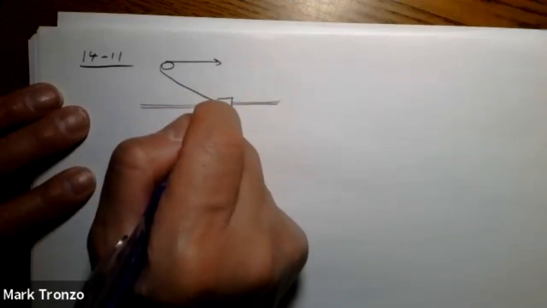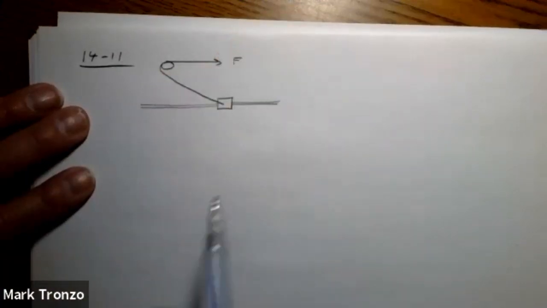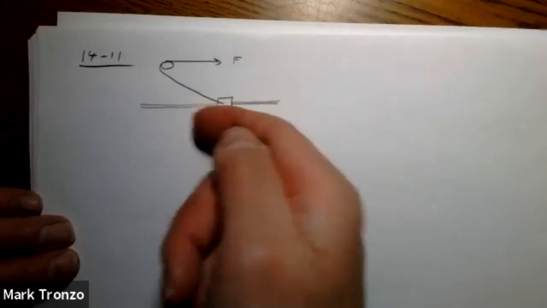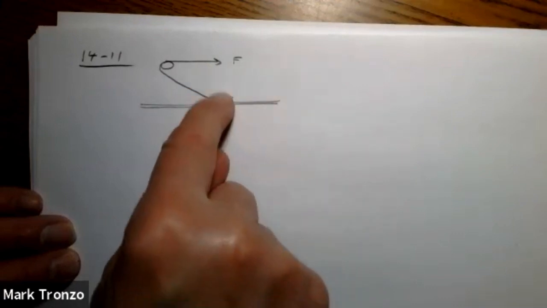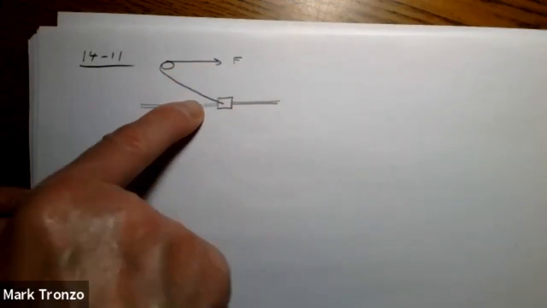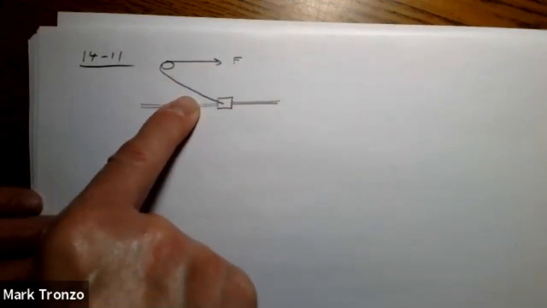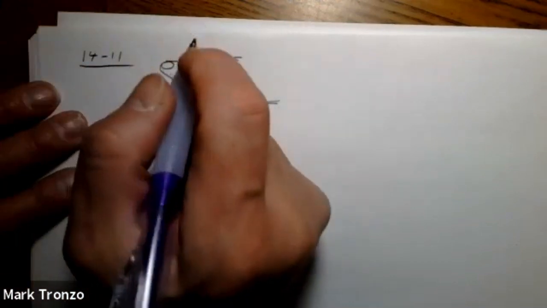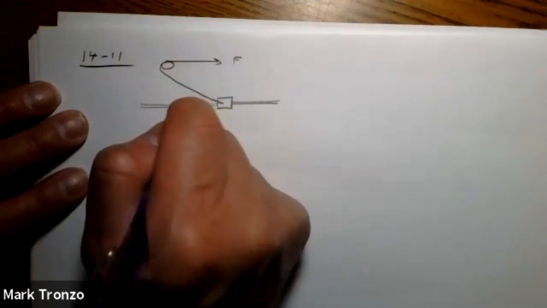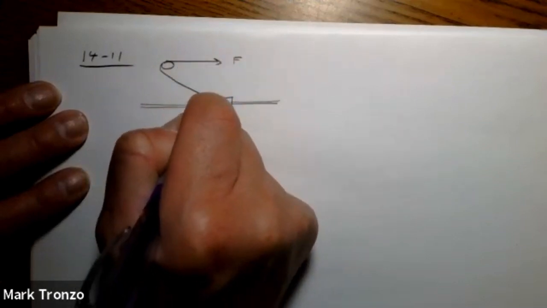As this angle changes right here, you would have to integrate, because you're only interested in the force that's going to go along the rod. So you'd have to integrate this with respect to this angle here. But again, because of that rule that we had, we're going to see in a minute, we can simplify this problem tremendously.